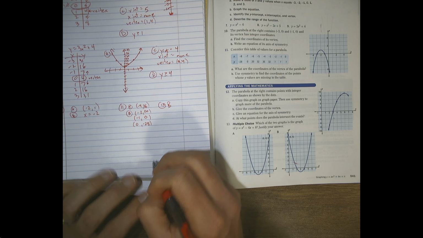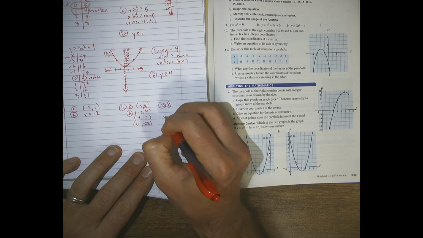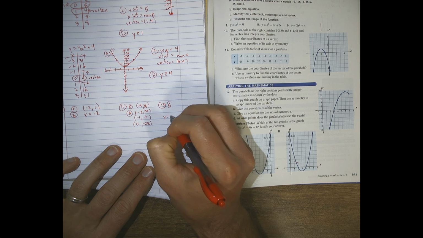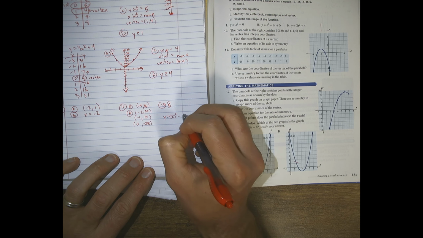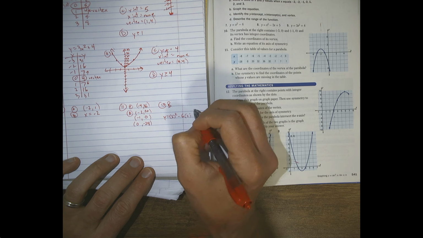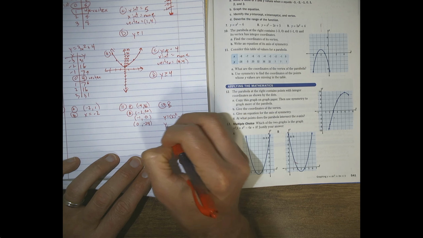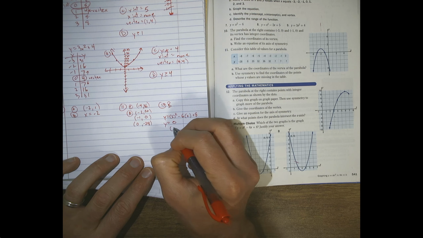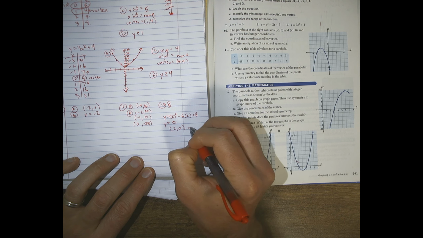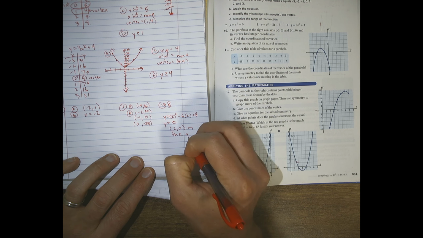Justify your answer, so show what we did real quick. y equals 2 squared minus 6 times 2 plus 8. y ends up equaling 0, so you have the point 2, 0 on the graph.